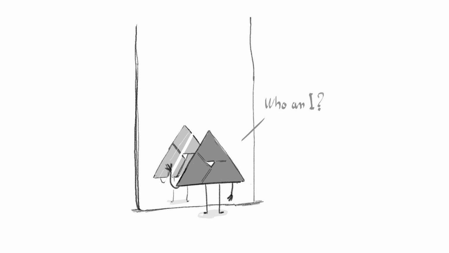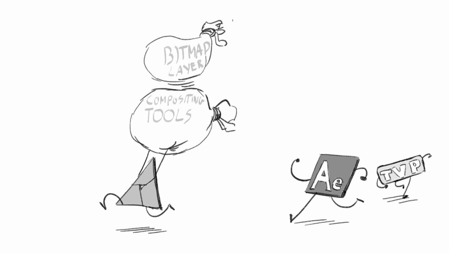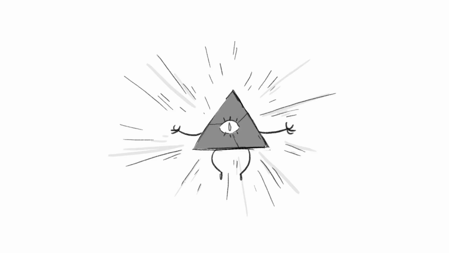So, first things first. What exactly is Toonboom Harmony? To put it simply, imagine Adobe Flash or Animate, except it's on steroids and took some very useful features from TV Paint and After Effects. In other words, it's a pretty well-made and extremely versatile animation software that can handle both vectors and bitmaps.